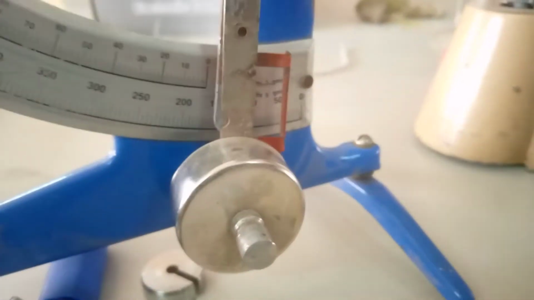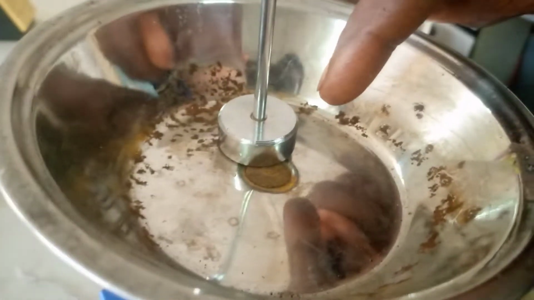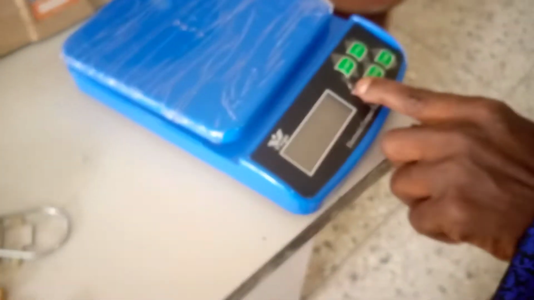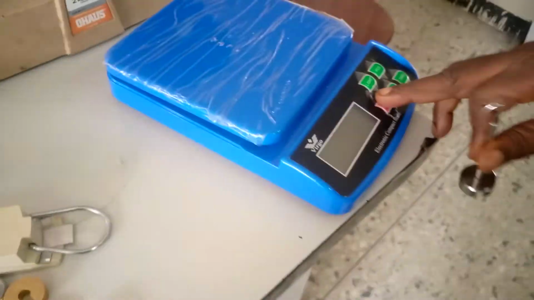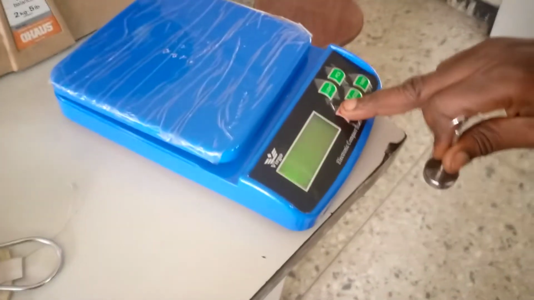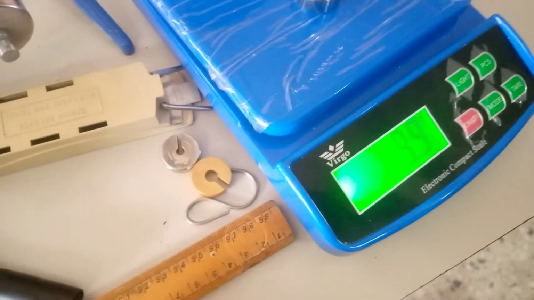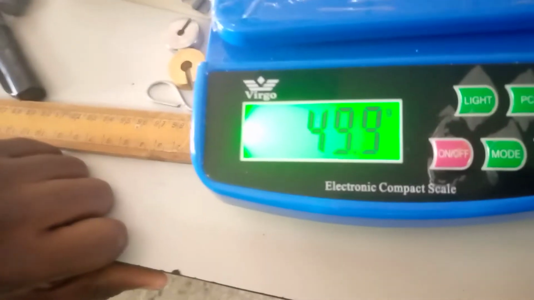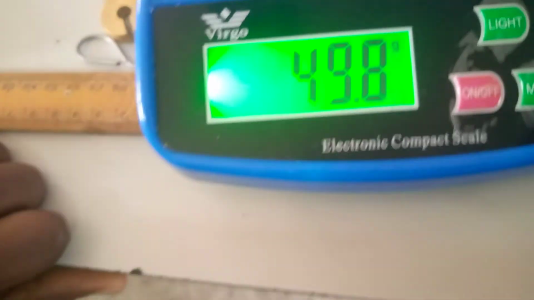You place it here. We call it a lever balance because we are comparing two things: this one inside and this another one. Now you can see it's giving us exactly 50. Then let's use this digital scale. You switch it on, then just place it like this. It's giving us 49.9, which is approximately 50 gram.